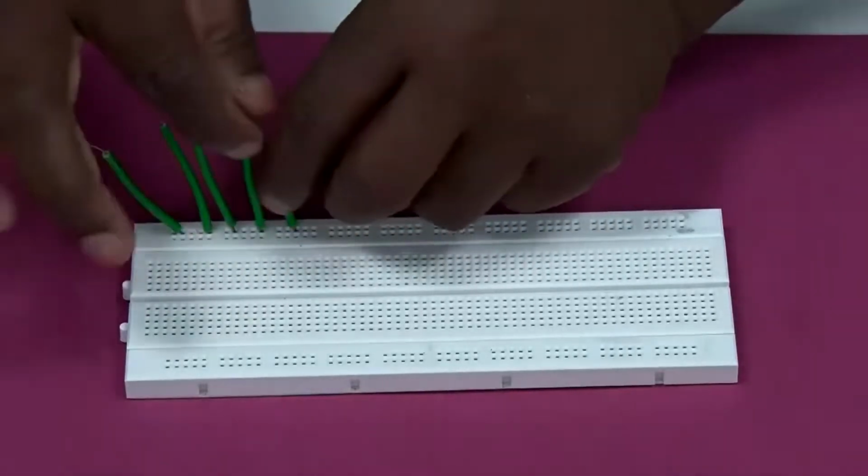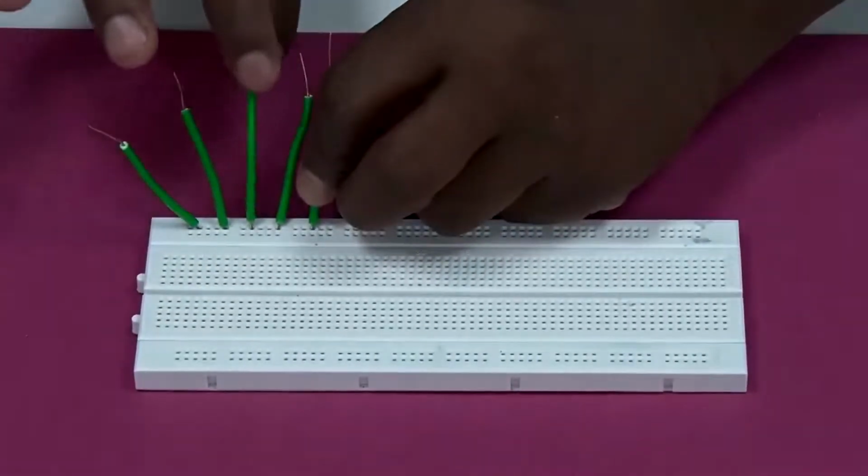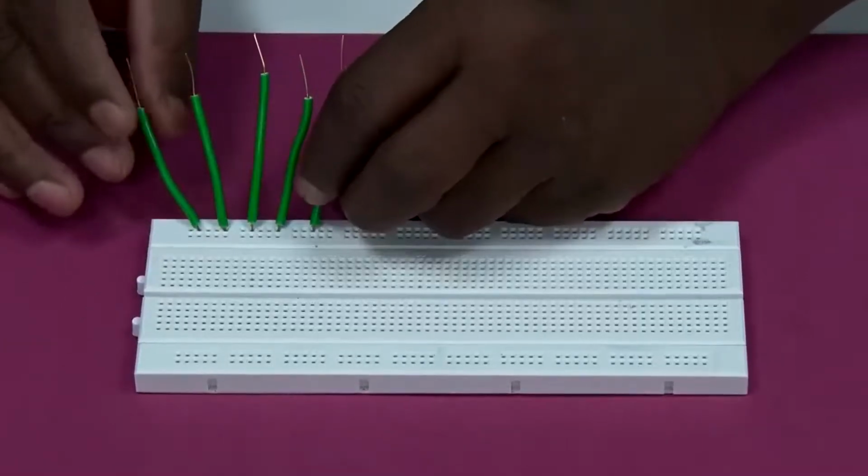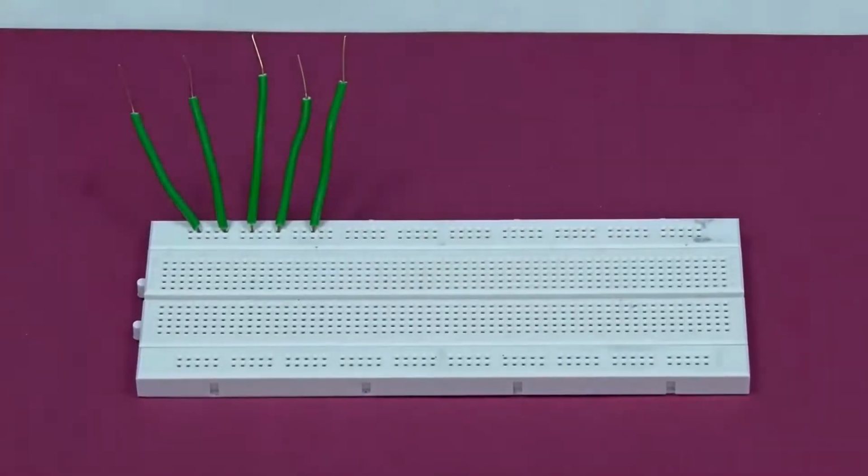Very good. Internally, they are all connected to each other, and therefore, they are on the same line, same potential.